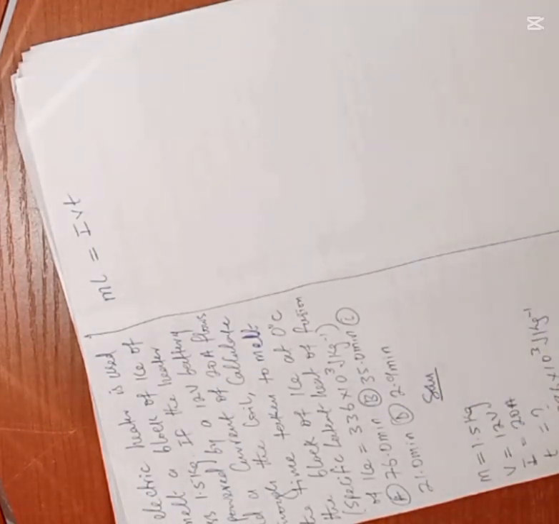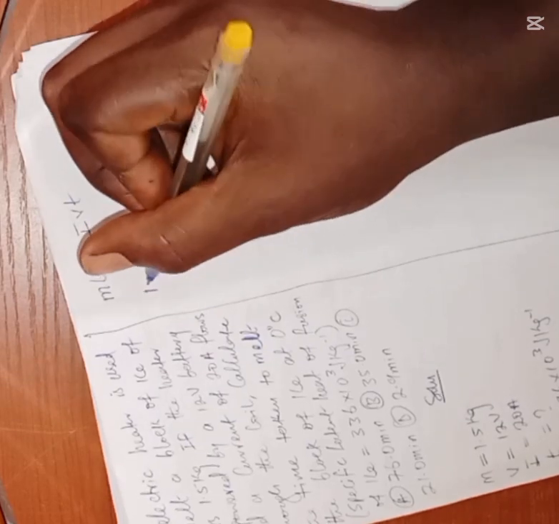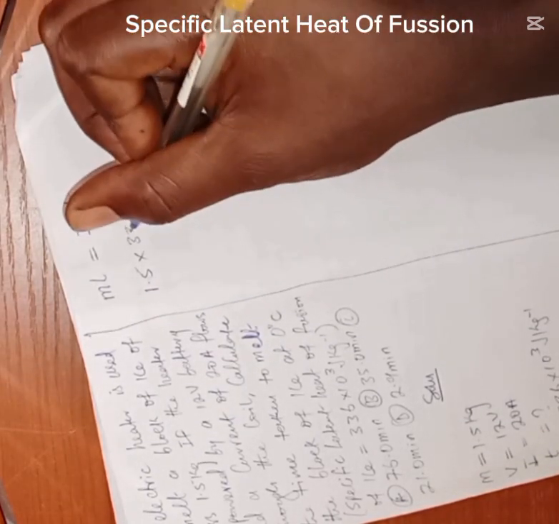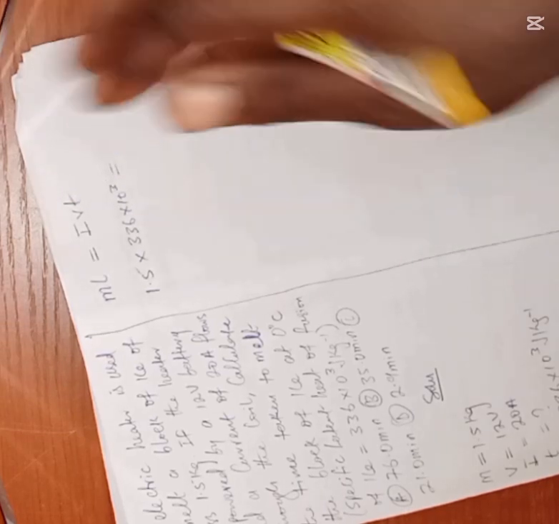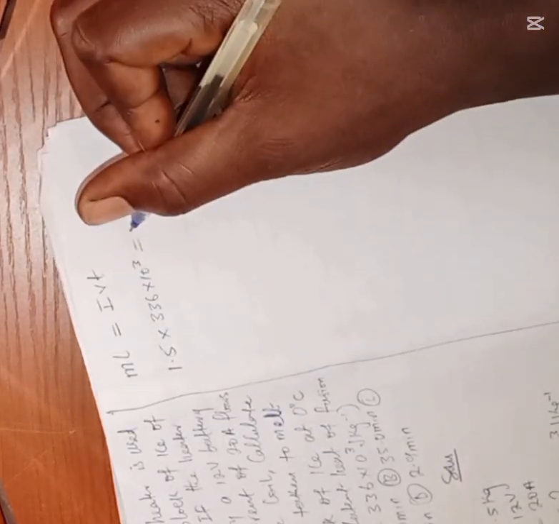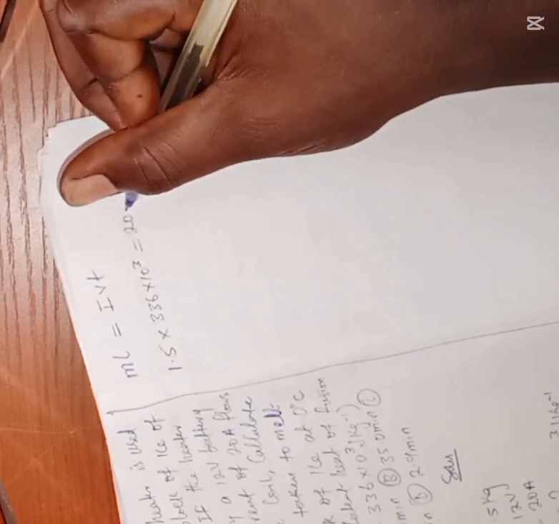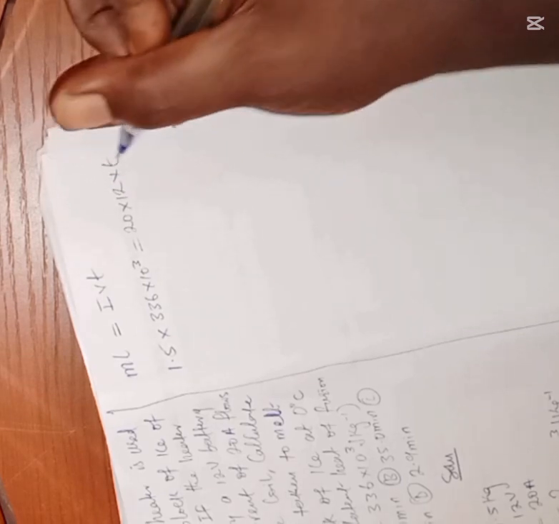You can see that the answer is given to us in minutes. So we are going to find the time in seconds and then convert to minutes. The mass is 1.5 multiplied by specific latent heat, which is 336 times 10 raised to power 3, is equal to I, which is 20, multiplied by V, which is 12, times time.